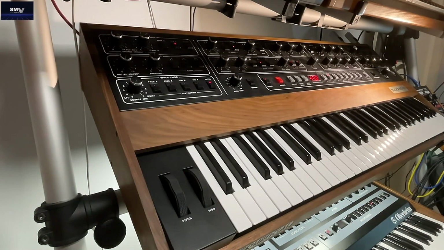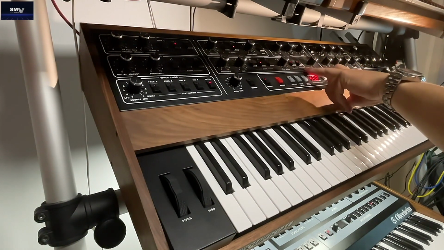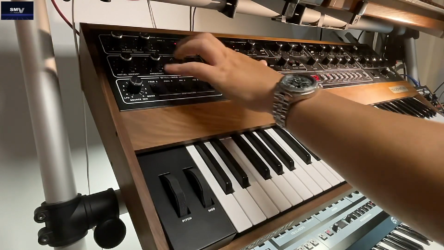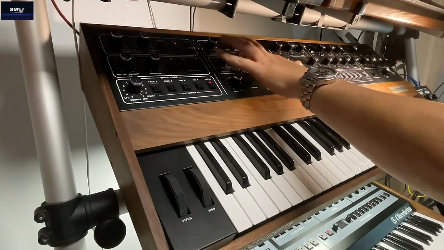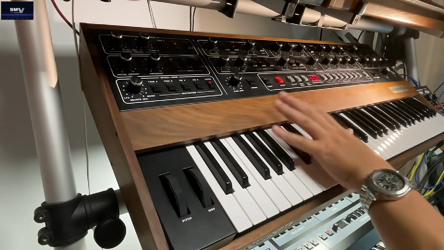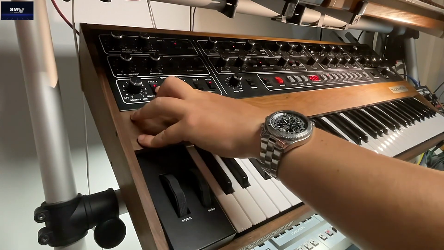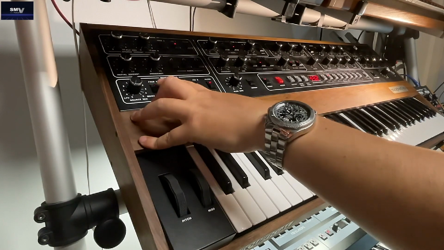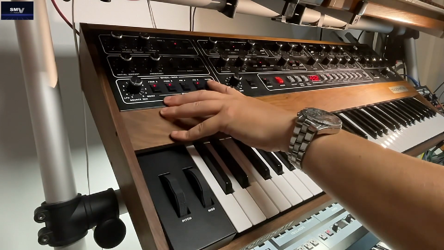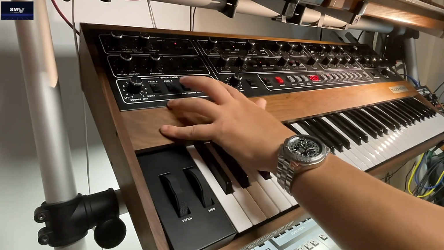In this case, with the keyboard switch activated, you can have different speeds of the modulation of the pulse width of the oscillator A. Here on the Prophet you have the frequency A, frequency B, the pulse width A, pulse width B, and the filter, like the five destinations of the modulation wheel.